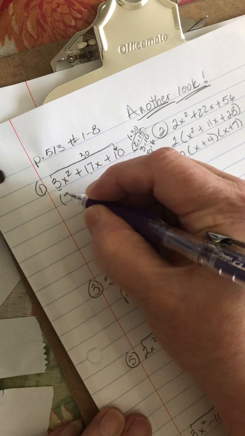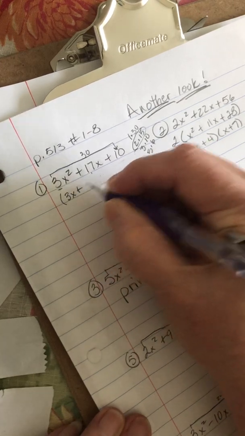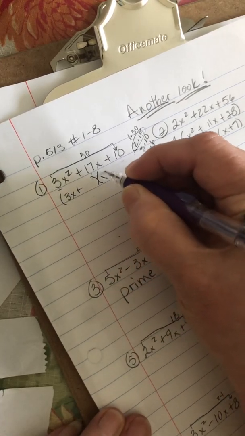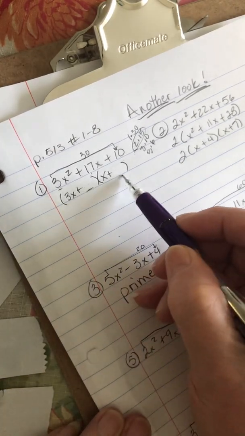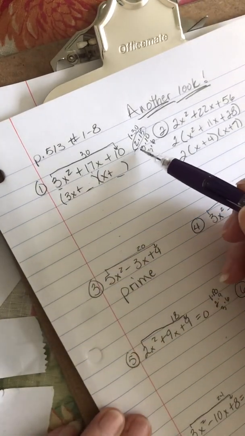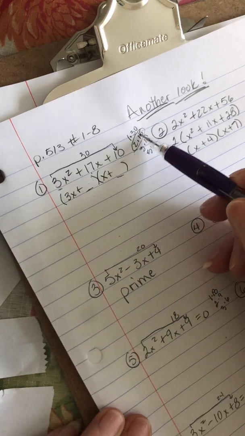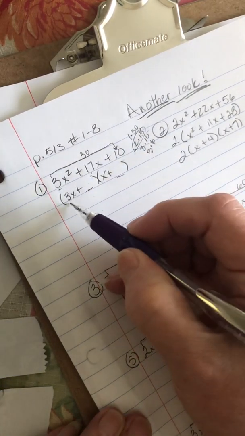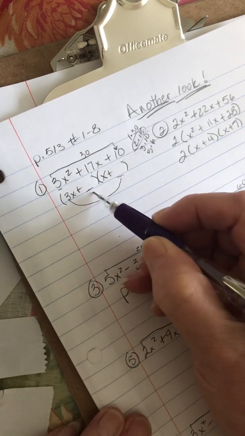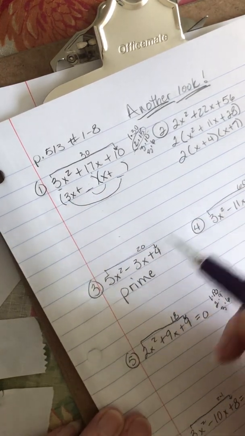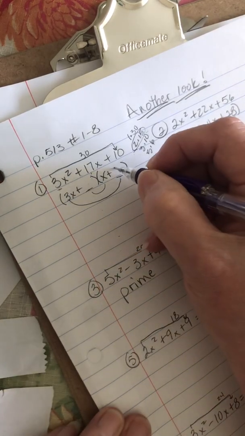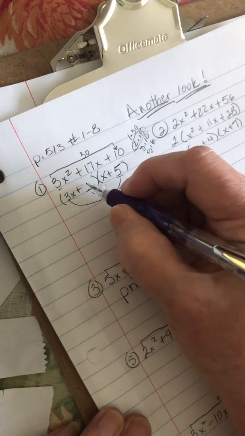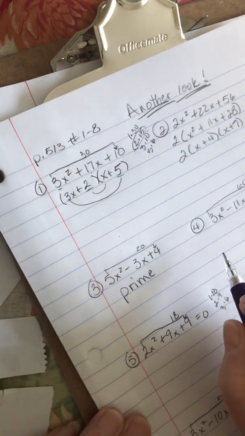So I know that I'm going to have a 3x plus, because I already know it's a plus plus, and an x plus. Okay? So I've just got to figure out what goes here and what goes here. And what goes with that idea of 2 and 15. But see, I'm going to do 3 times something and something times x, and I need to get a 15 and a 2. Well, 3 goes into 15 5 times, so that 5 is going to go here, and the 2 is going to go here.